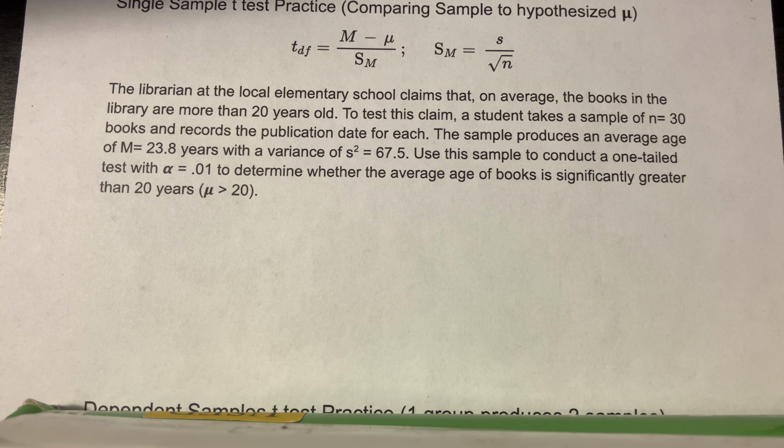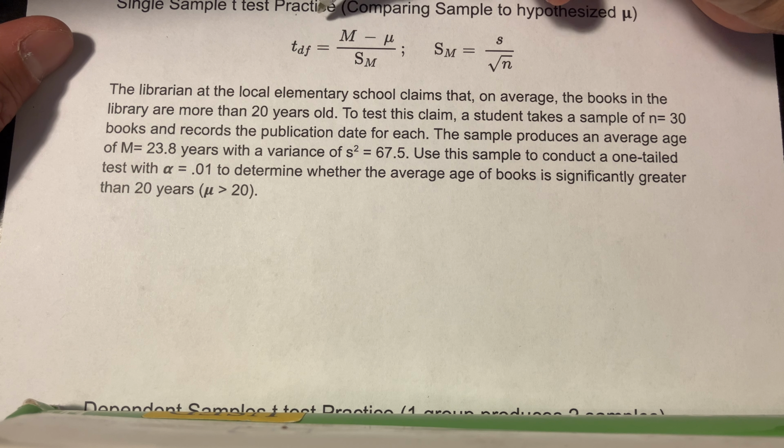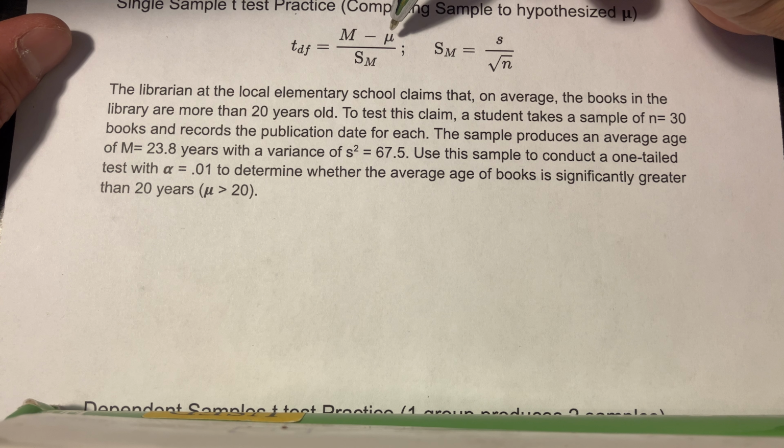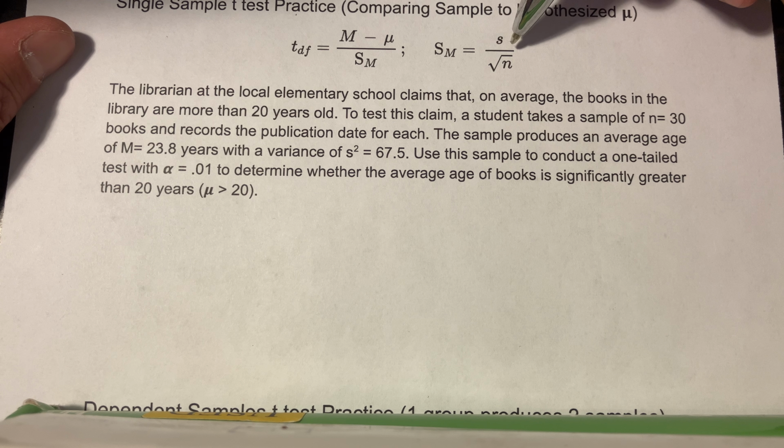This is a single sample t-test practice from the class worksheet. The first thing that I do when I'm going to look at a problem is look at the formula. I can see here that I'm going to be needing a mean, and I'm going to be subtracting a population parameter, a mu, and that's set over the standard error. And standard error is standard deviation over the square root of the sample size n.